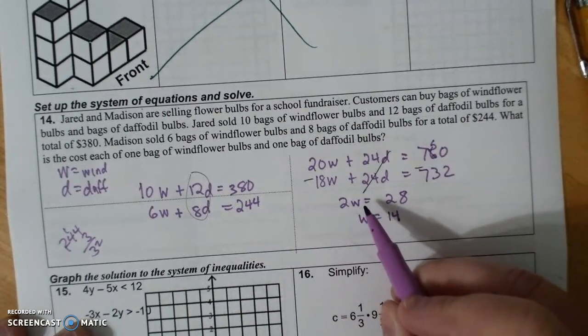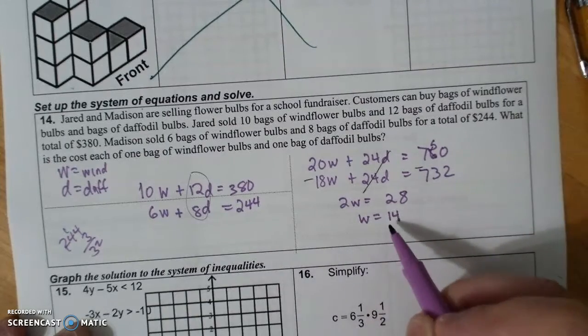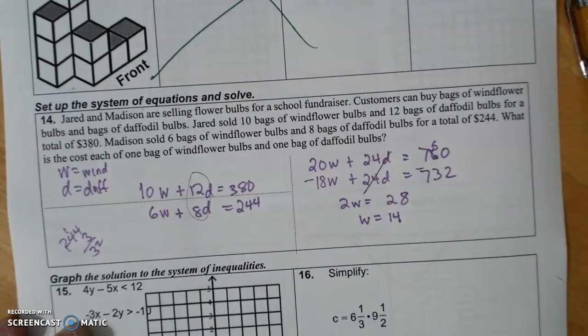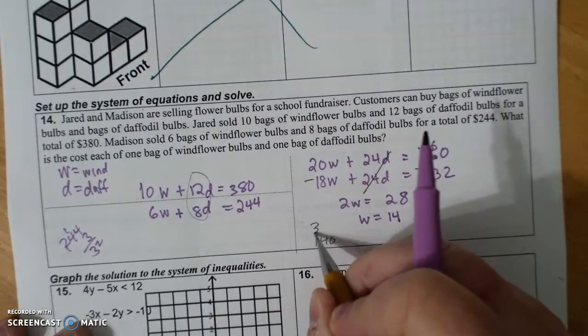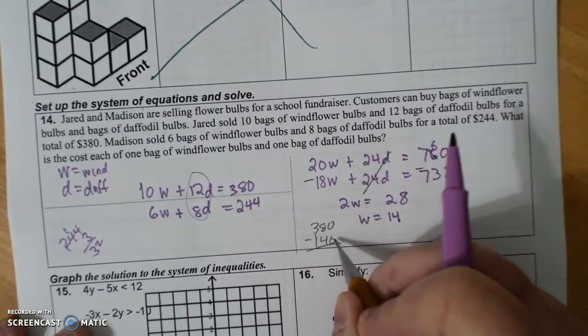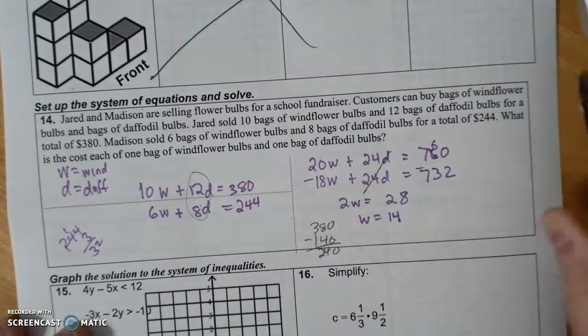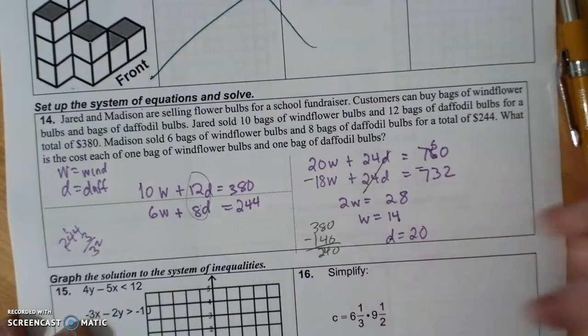And so I know that my windflowers cost $14. And so then I'm going to plug it into here. So 140, and I do 380, and I get 240, but then I have to divide it by 12, so D equals 20.